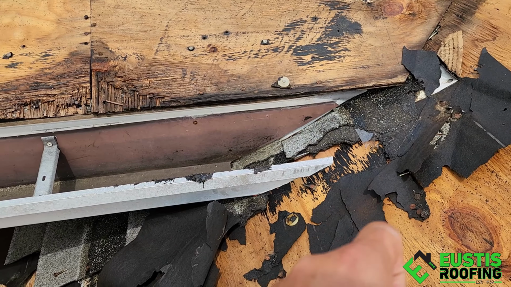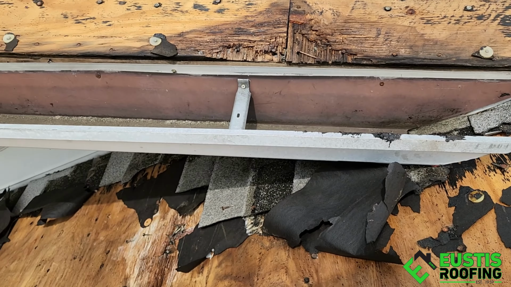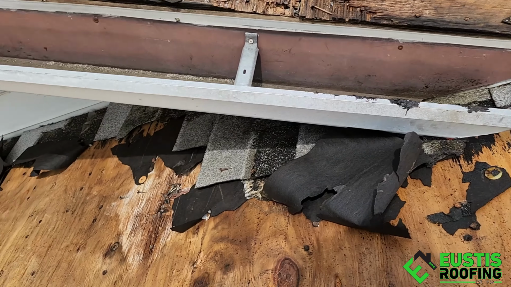So for me, I start here, and when I give you an estimate as a repair estimate, I'm gonna include this and all of the flashing down in here just to make sure that I get your problem and we're not coming back here multiple times.